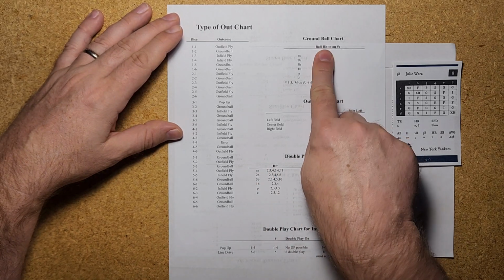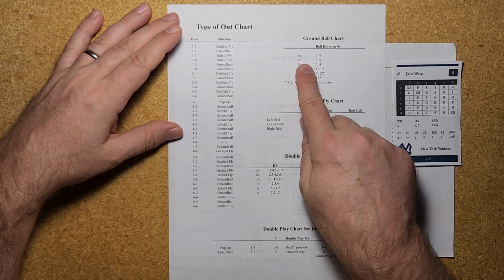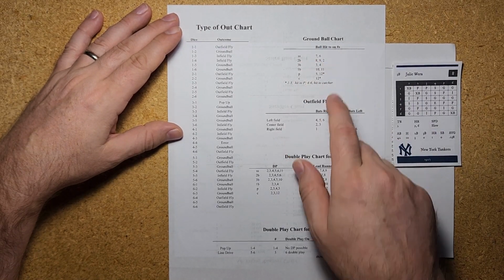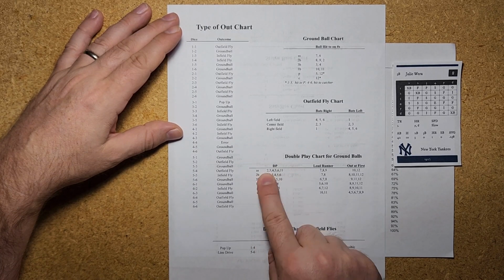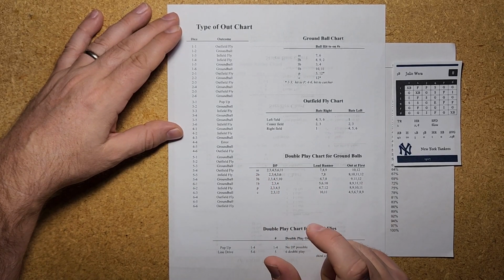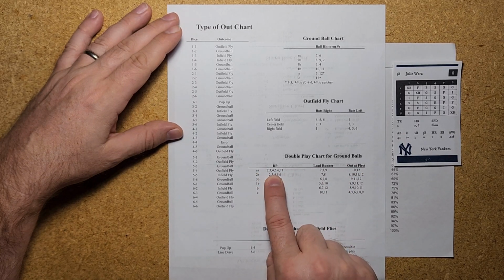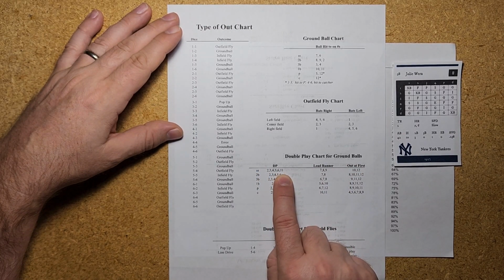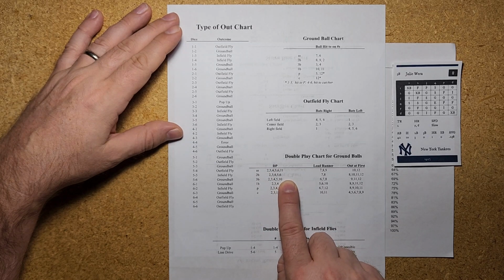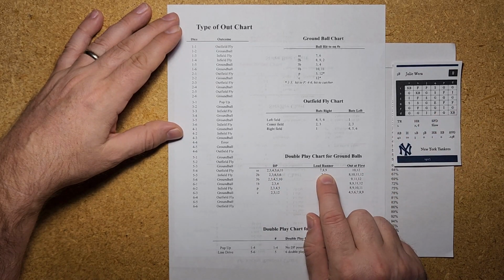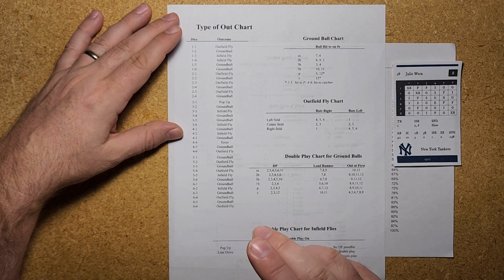Let's say a man is on first, 1 out, there's a double play opportunity. Ball's hit to shortstop. You go here and then you roll and add the numbers together, and that will tell you what happens at the shortstop. So if it's 2, 3, 4, 5, 6, or 11, it's an automatic double play. So you would go 6, 4, 3. And then if it's 7, 8, or 9, then that means it's just the lead runner.